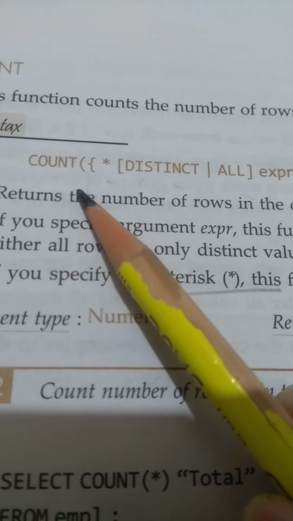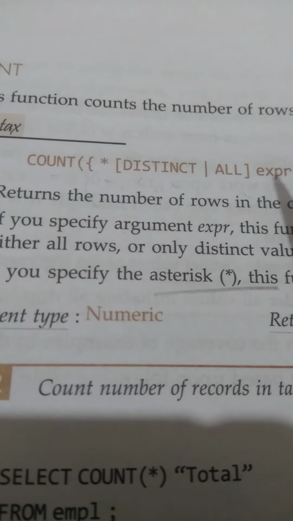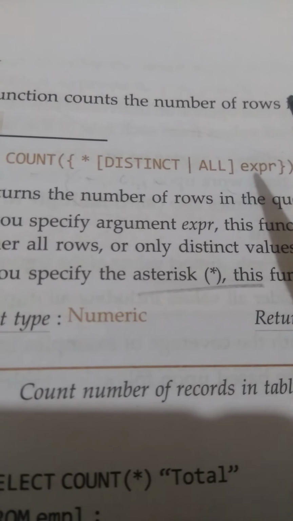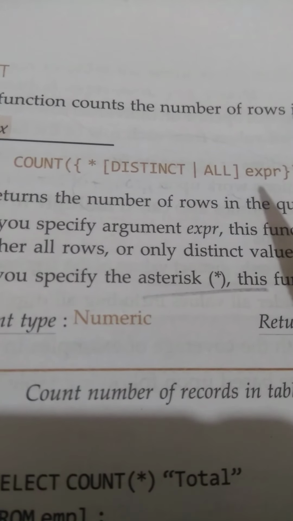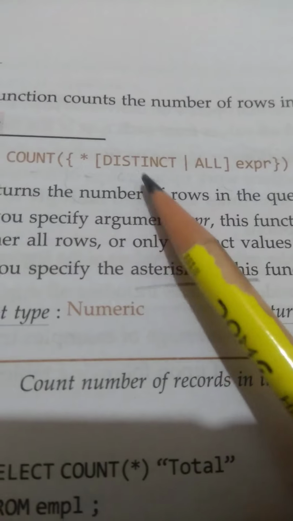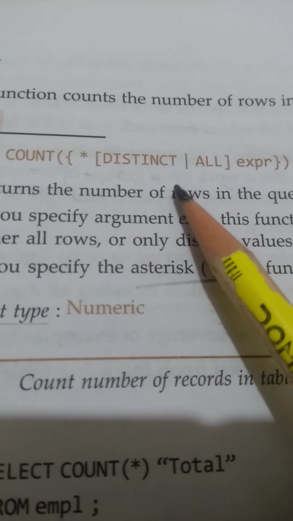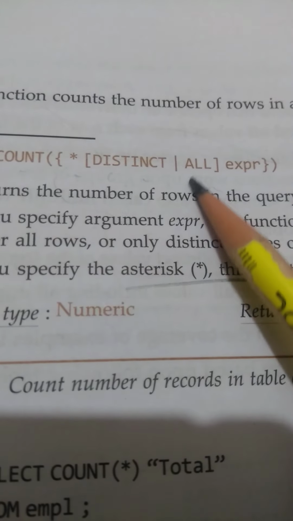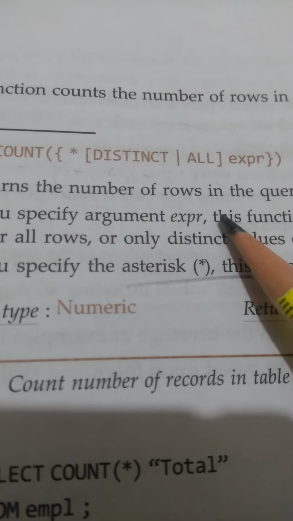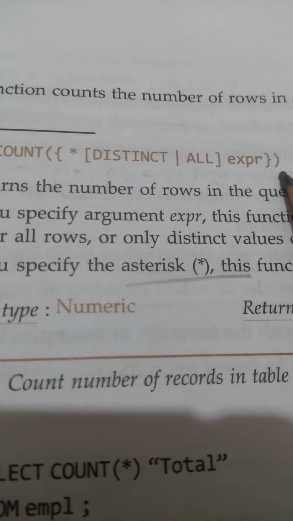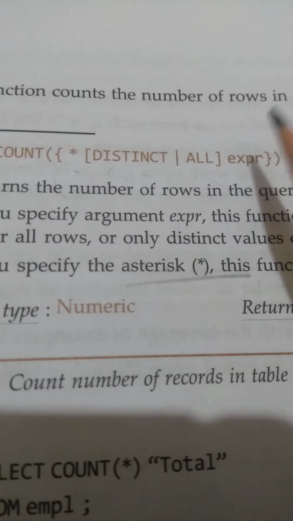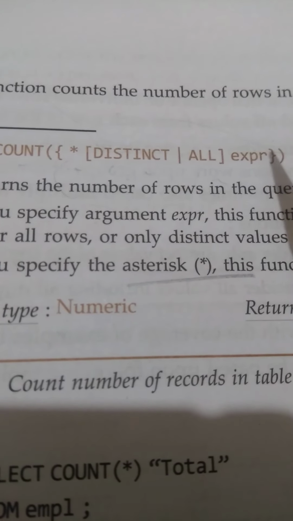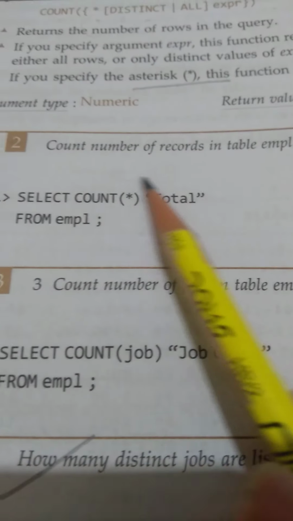The count function will not work on null values. Got it? If any null value is given there, it will not count that row. But count star will count all the duplicate values, as well as null values. If you do not want duplicate values in count, you can use distinct there, like count the number of records.